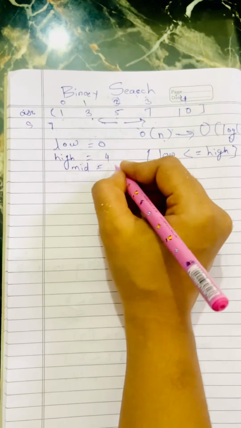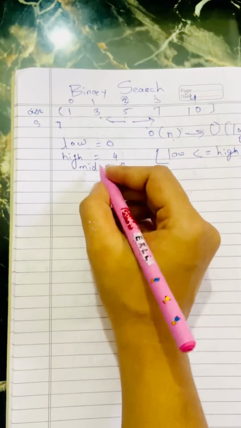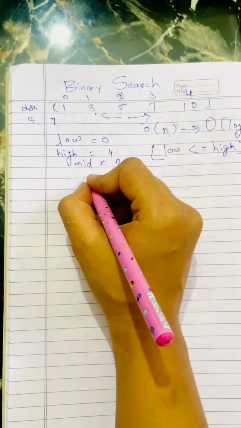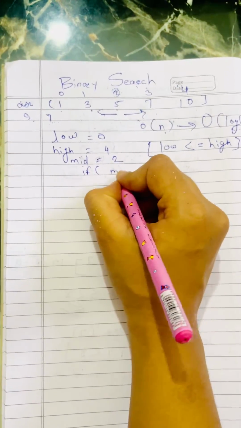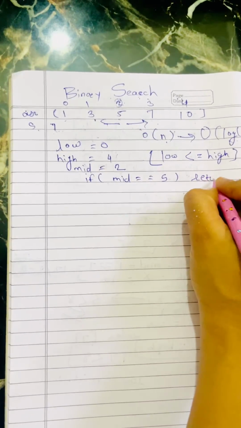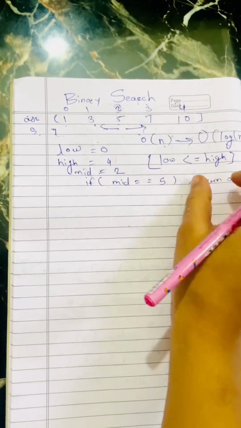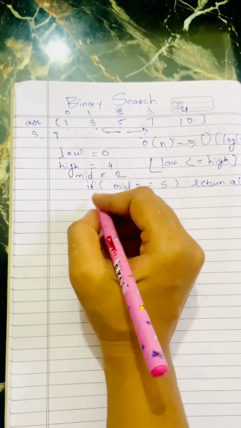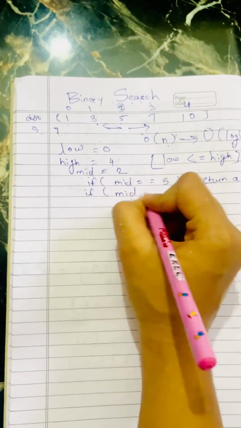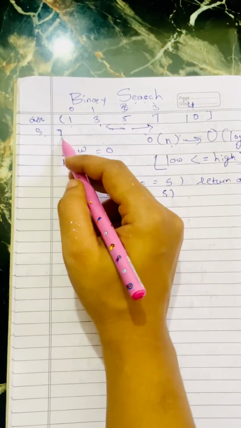Now my mid is equal to 4 divided by 2, that is 2. So this is my middle element. I'll check first, if my mid element is equal to the search item, then just return that we found the element at array of mid, right? And we can return from here because we found the answer. If it is not, in this case it is not, then we check if my middle is lesser than the search. In this case the middle element is less than the search, right?